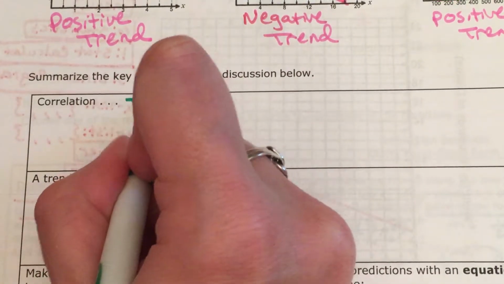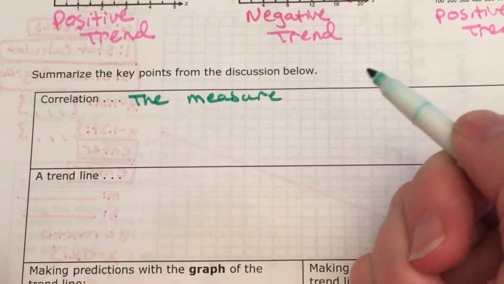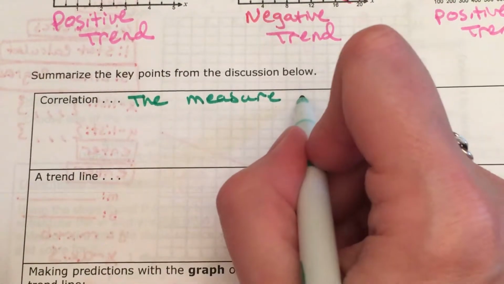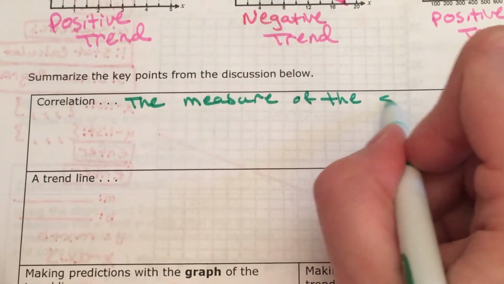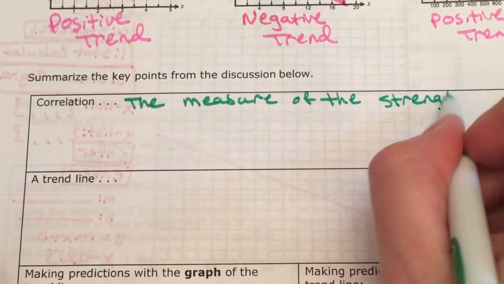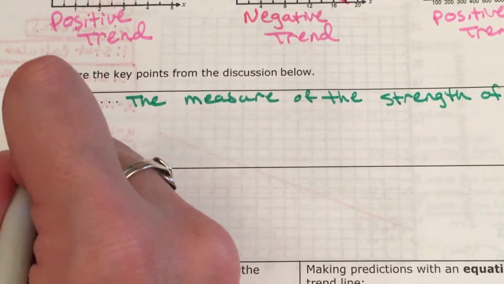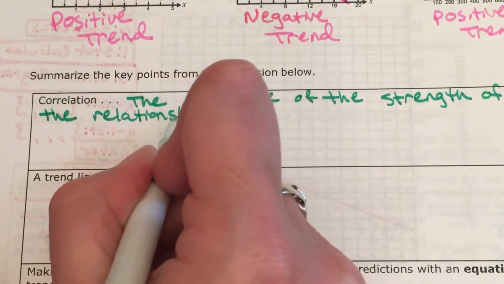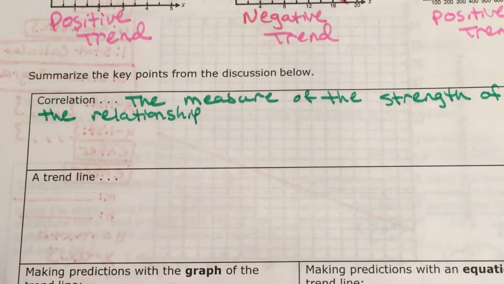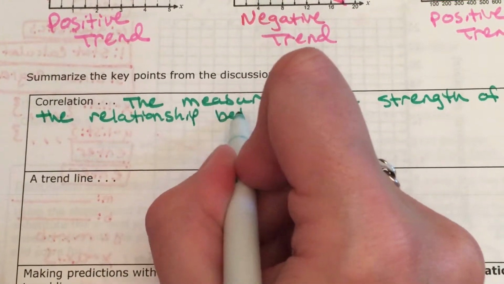This would be the measure of the strength of the relationship between the two variables.